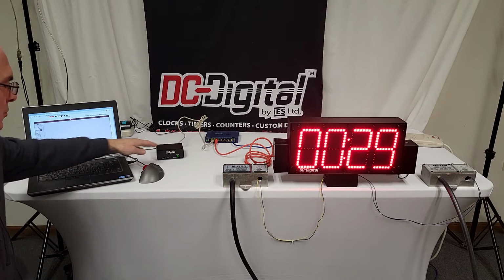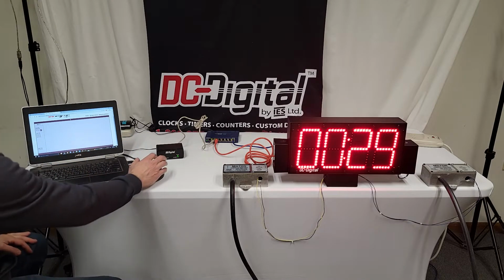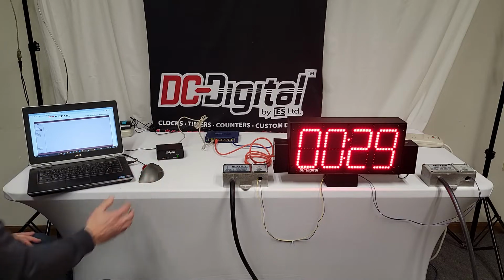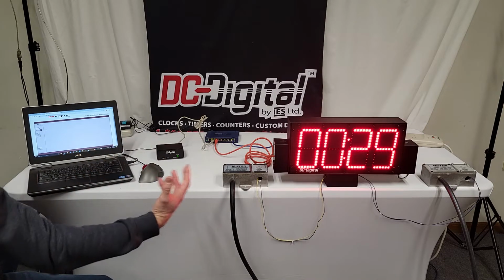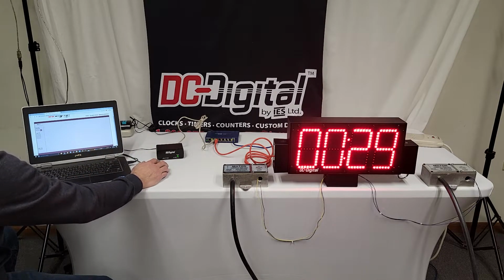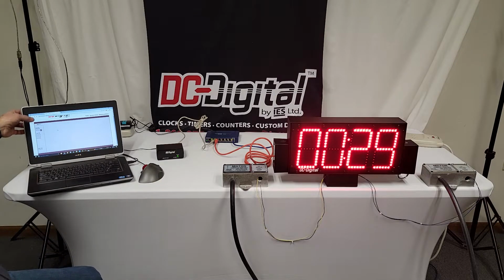Now, this is the server's web page. I'm going to go ahead and refresh it to show the 29 and the last. So now it shows Bay 1, which is this timer, with 29 seconds up here at the top, which is the current elapsed time. Then you have the previous up to 10 service times, and it will average all those together for the day.